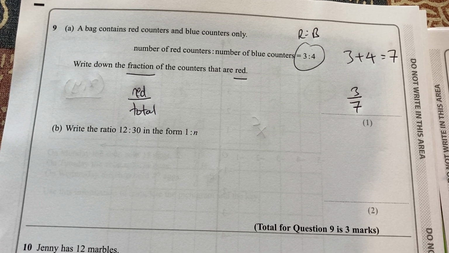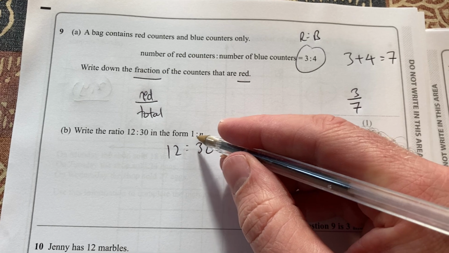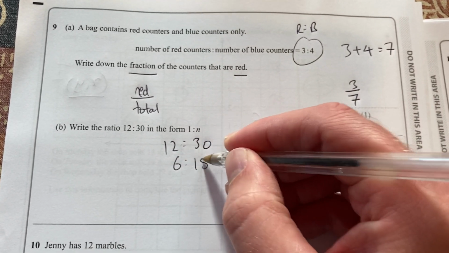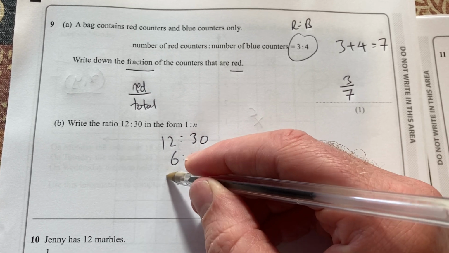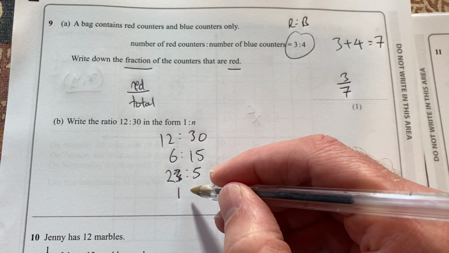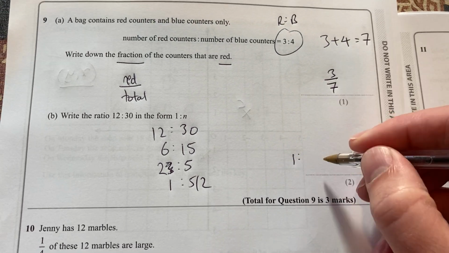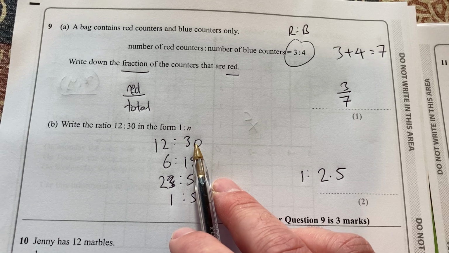Now write the ratio 12 to 30 in the form 1 to n. So meaning we need to divide by 12. I'm going to divide by 2 first to make these numbers a bit smaller. Divide by 2. I can't divide by 2 again, but I can divide by 3. 2 to 5. Now I'm going to divide by 2. 1 to 5 over 2, or 1 to 2.5. And to think about it, 12 times 2.5 is 30.